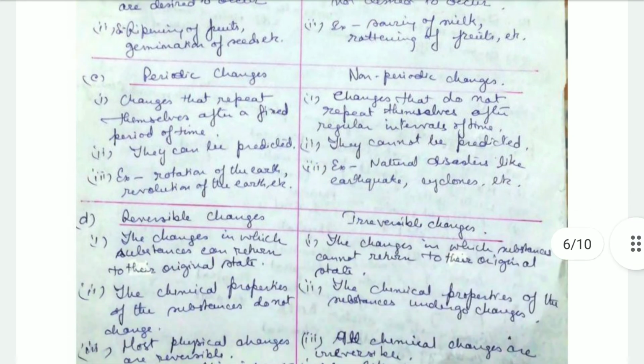Then periodic and non-periodic changes. The changes that repeat themselves after a fixed period of time are periodic changes, like occurrence of day and night, rotation of the earth, revolution of the earth. These occur in a stipulated time period. They can be predicted also, because they repeat in a fixed period of time. Non-periodic changes occur at irregular intervals. They do not repeat themselves, and they cannot be predicted either, like natural disasters such as earthquakes, cyclones, and tsunamis.